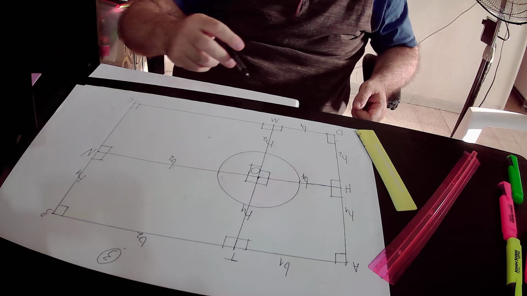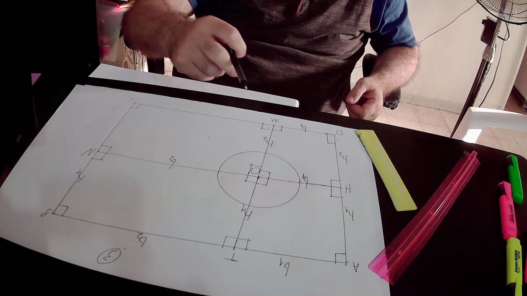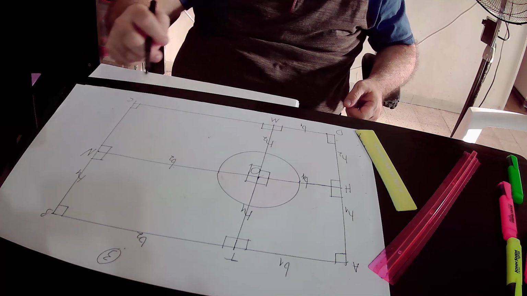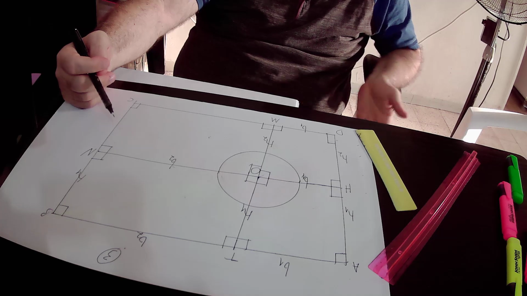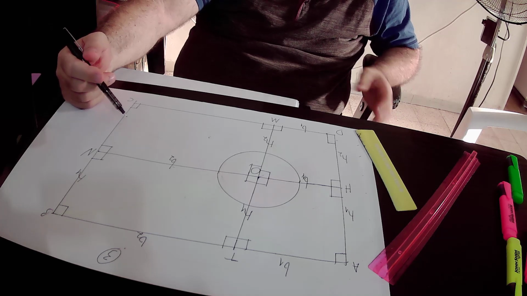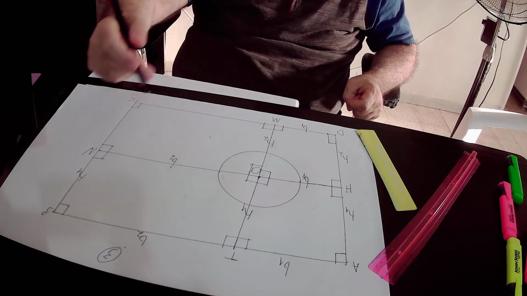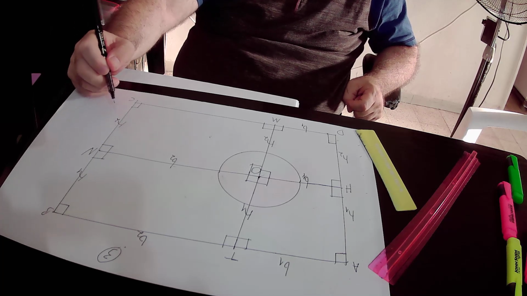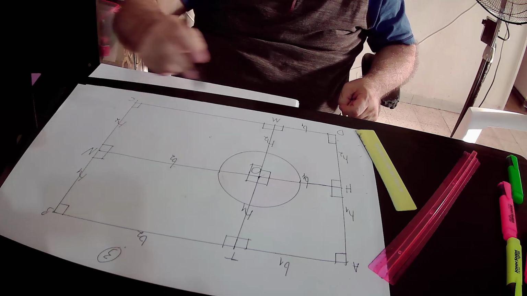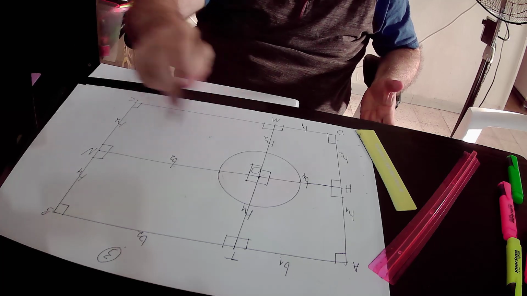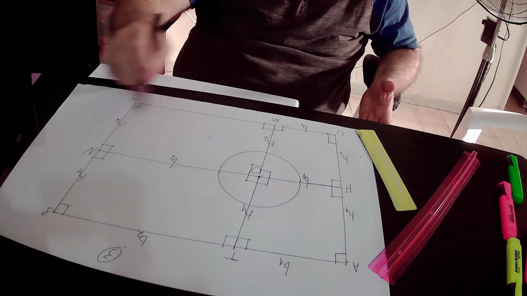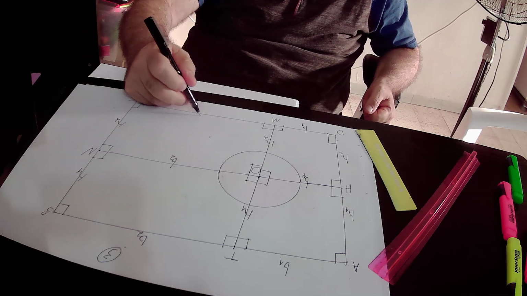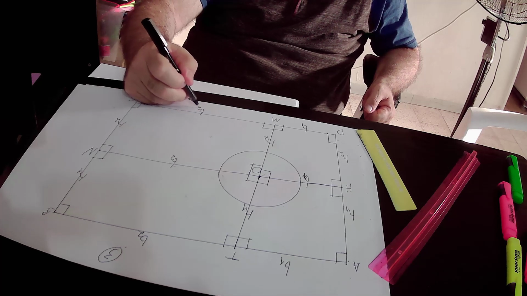And finally, in rectangle ONMC, side OM must be equal to side NC according to the rule that the opposite sides of a rectangle are equal to each other. But we know that side OM equals H2, therefore side NC must also be equal to H2. And finally, side ON must be equal to side MC in rectangle ONMC. But we know that side ON equals B2, therefore side MC must also be equal to B2.